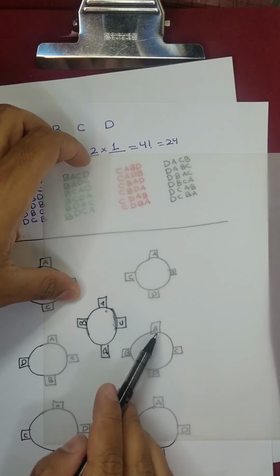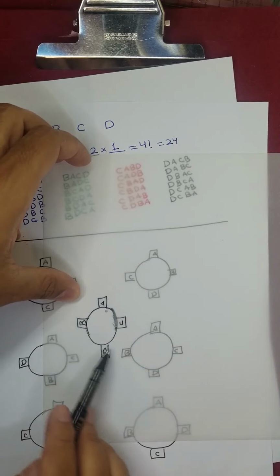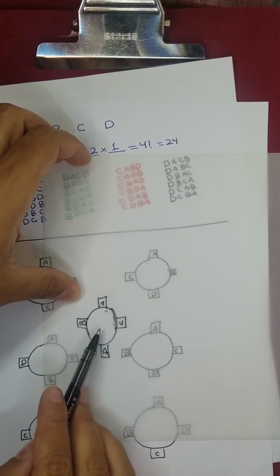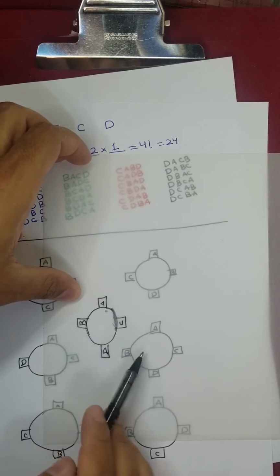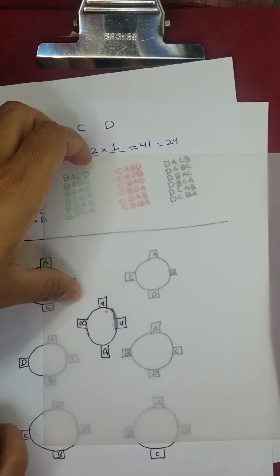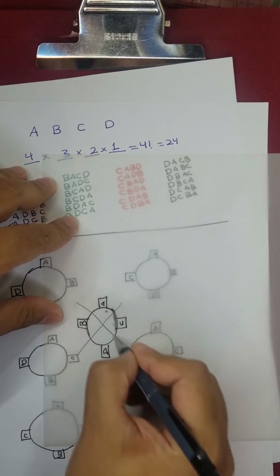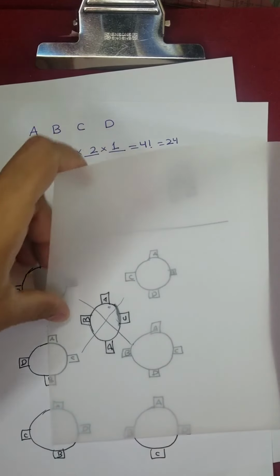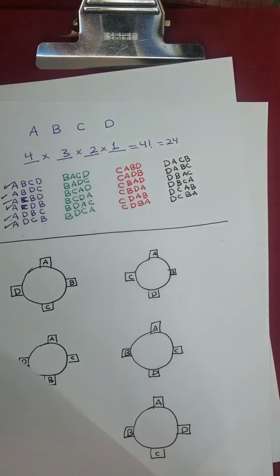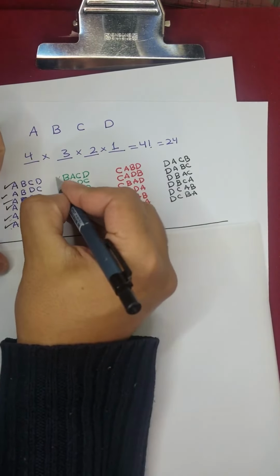This is A, and then C sitting here, and then D sitting here, this is D, and this is B. So this arrangement is not unique. It's repeated. It has been done before. And we cannot say that this is a new one. So we simply don't accept it. We don't want this arrangement. Okay, so let's try another arrangement. The first arrangement here in the second row failed to be unique.